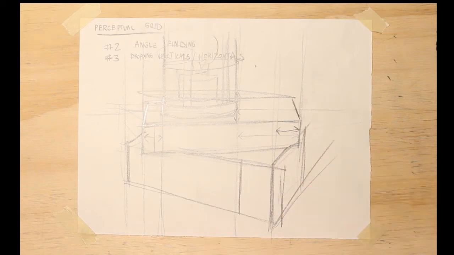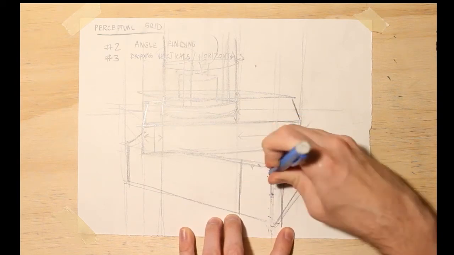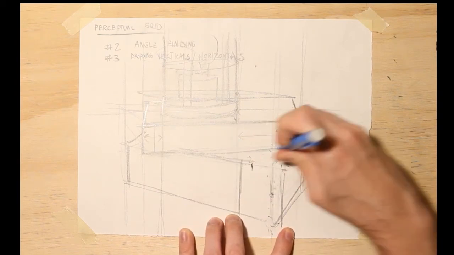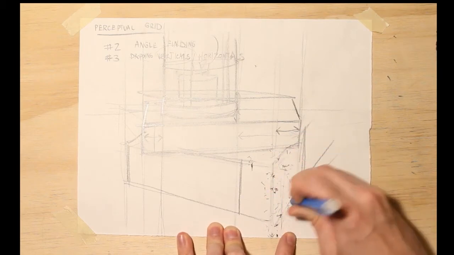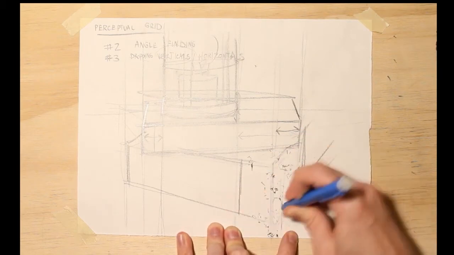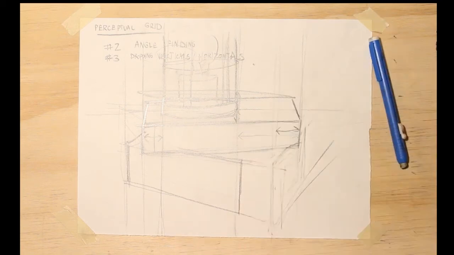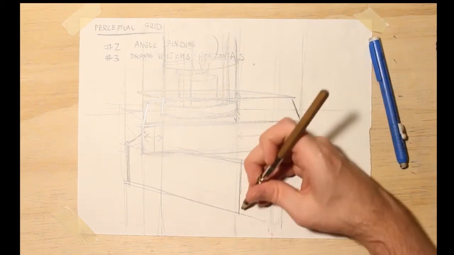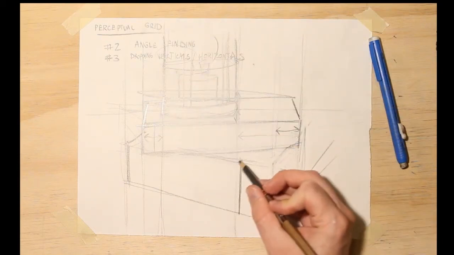This is a great example of how dropping verticals and horizontals can double check the framework that you've built in your underdrawing. So I go ahead and I edit at this point. My gesture drawing, while it got the shape in generally, was not faithful enough to the still life. And so I'm going to make this edit. I'm going to remeasure those angles very quickly, and I'm going to make it right.